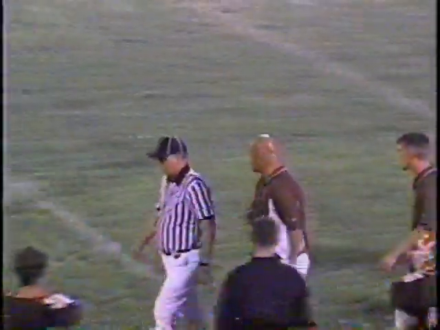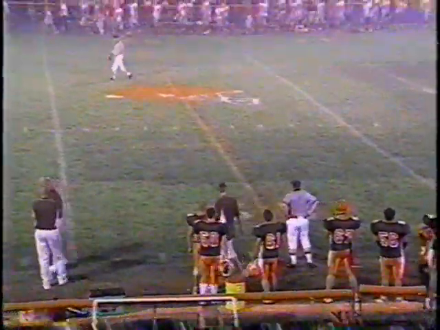Buckeye coach is having a discussion with the official on the sideline. I think they're upset that the official stopped the clock and gave him a little bit of time to get set up, and 8.4 seconds to play in this one. Trimble leading 19-13.